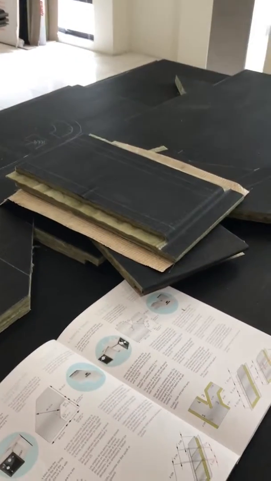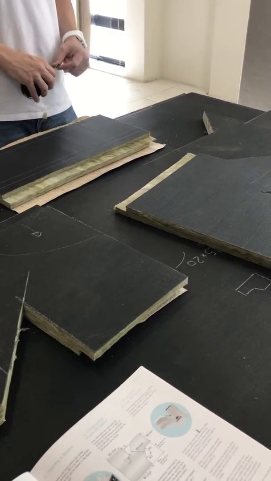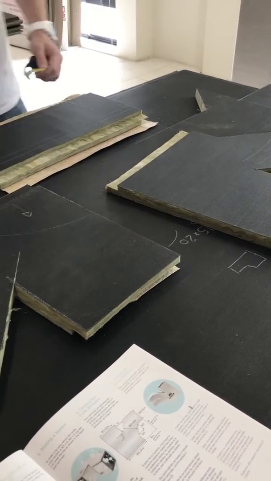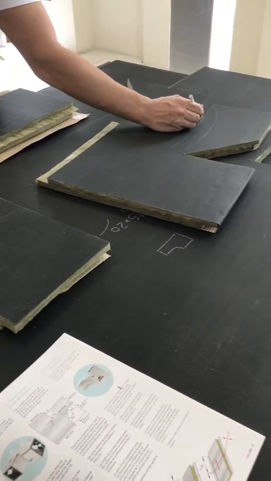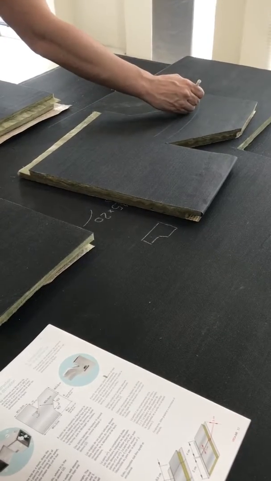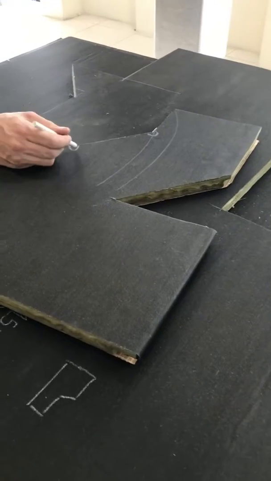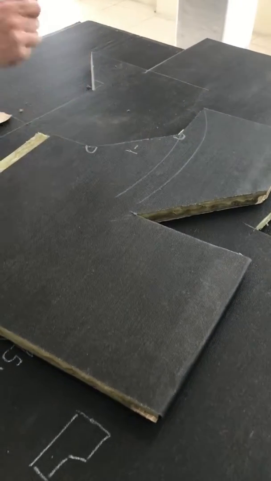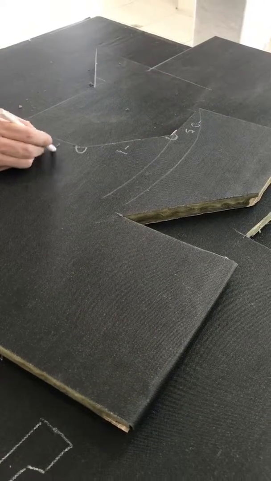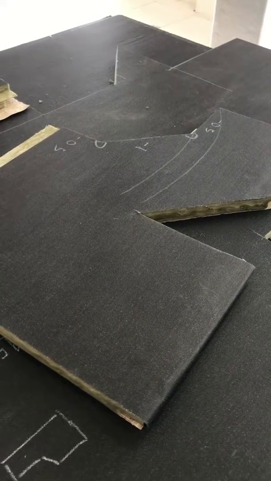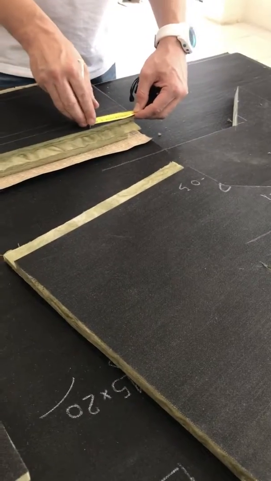lateral wall. 10 minus 0.5. First, internal corner minus 0.5 minus 0.5. But here we have another internal corner that is going to be minus 1 minus 0.5 minus 0.5. Okay? Then 10 minus 0.5, 9.5.